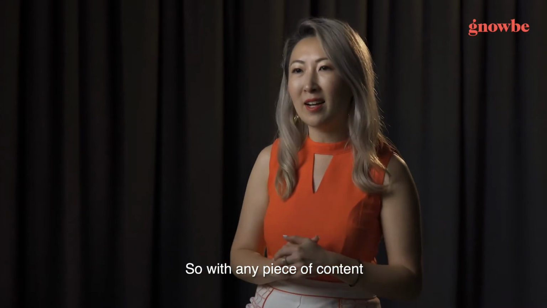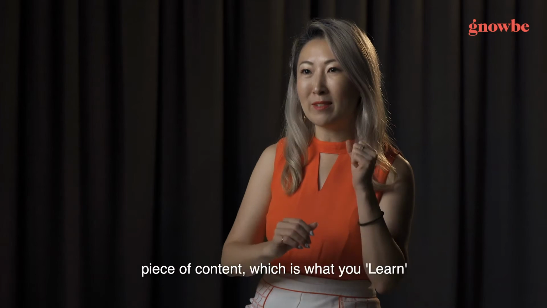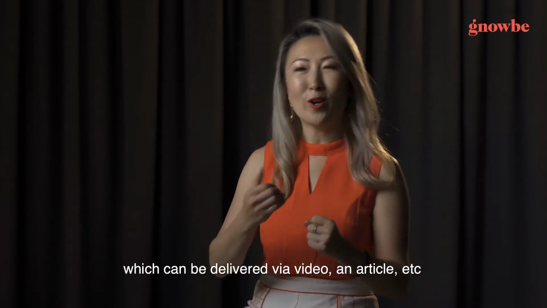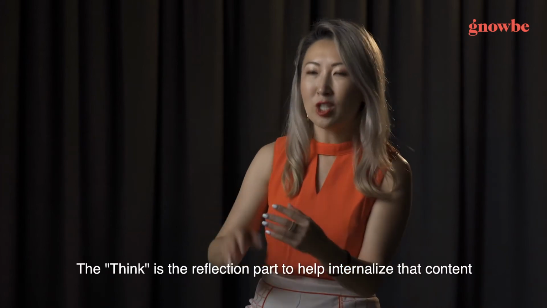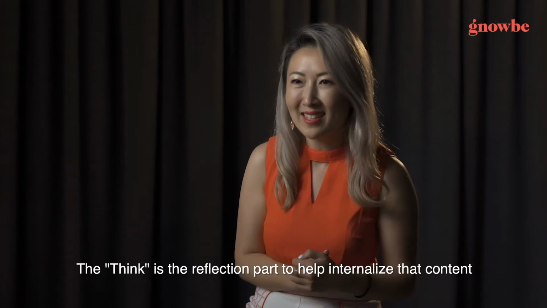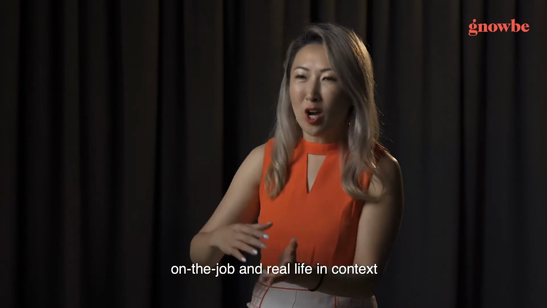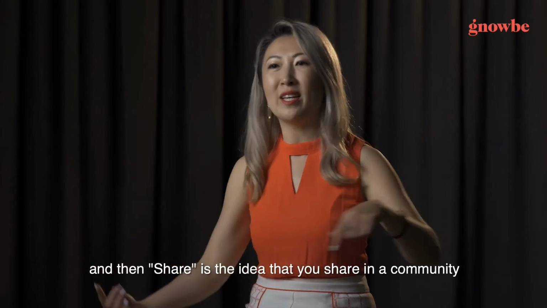So with any piece of content, it's actually much easier to think about it in terms of learn, which is what you learn, which can be delivered via a video, an article, or a commentary or something. The think is the reflection part to help you internalize that content. Apply is a challenge to apply that principle on the job in real life, in context. And then share is the idea of sharing it in community.